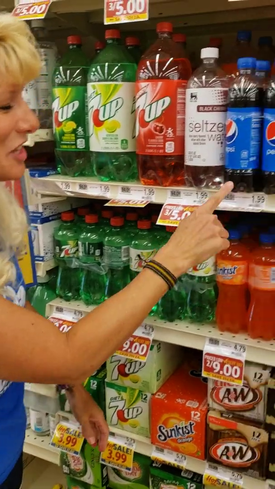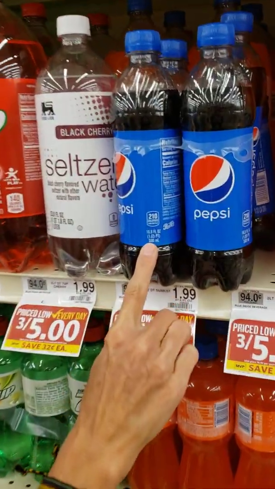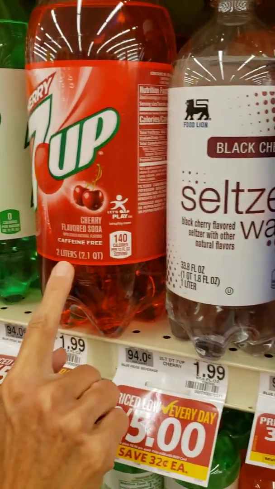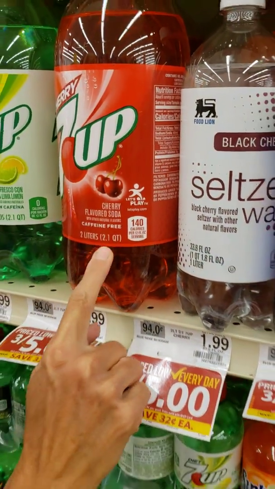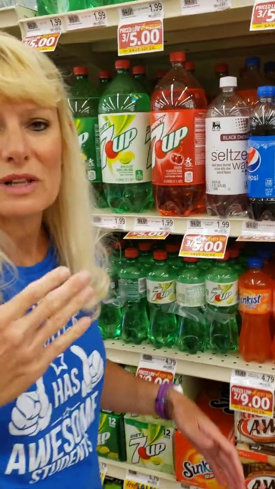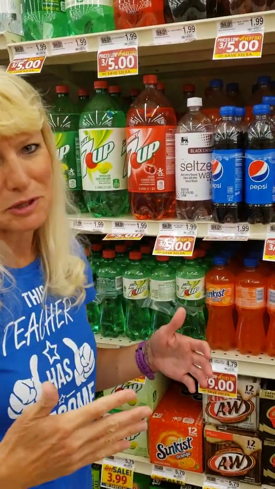Let's see if we can find some more things. All right, guess what? Look at right here. Remember we said that this is a pint? Look, this is a 1 liter we just talked about, and I found a 2 liter bottle. Isn't that cool? This says this is about 2 quarts also. So a liter and a quart are very similar to each other.